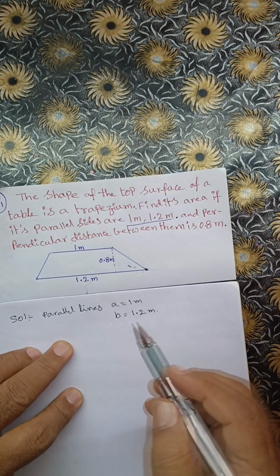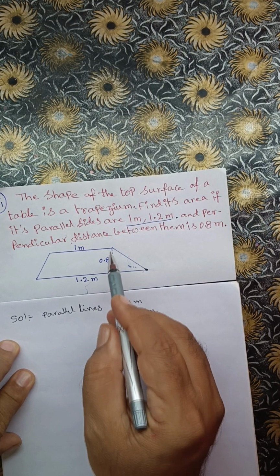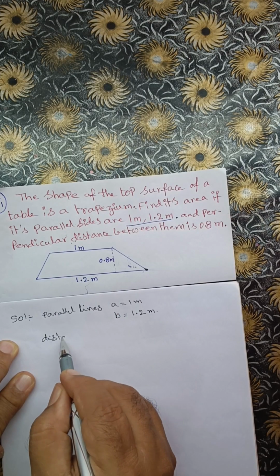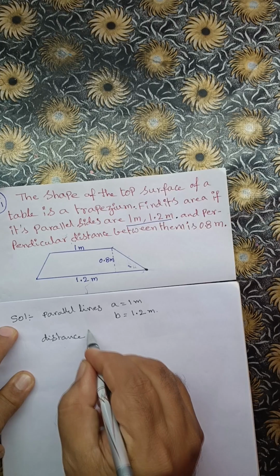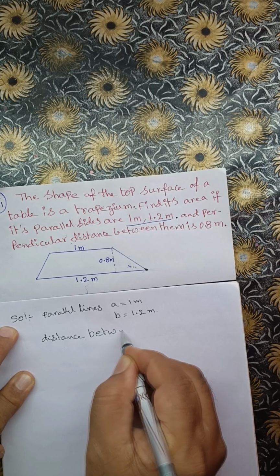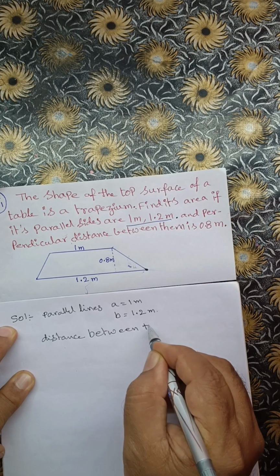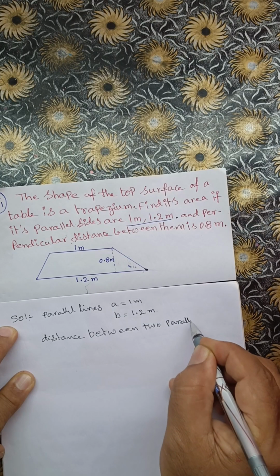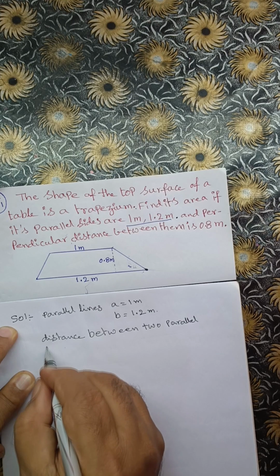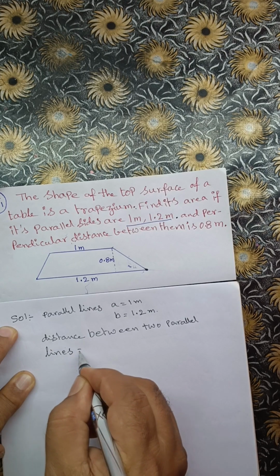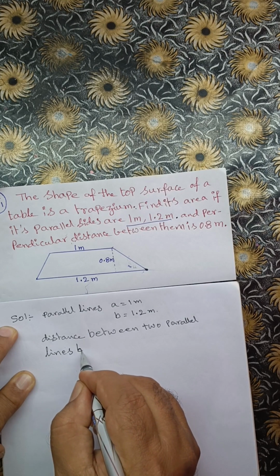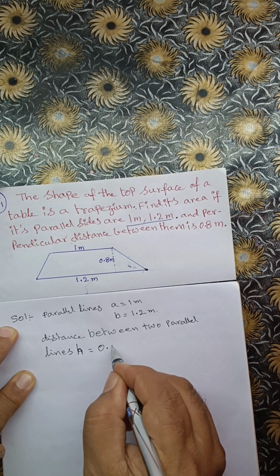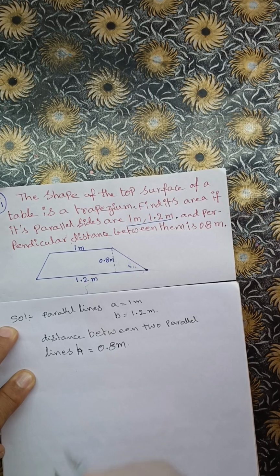Now, the distance between the two parallel lines is h is equal to 0.8 meter.